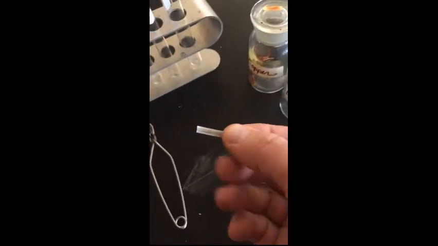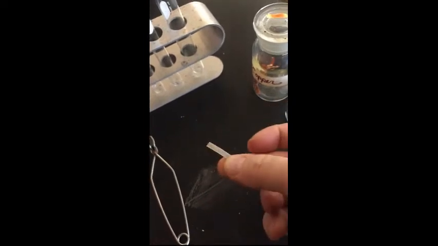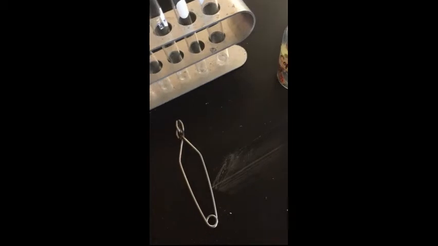Second part of this is taking a magnesium strip. Here's before. We'll burn it.